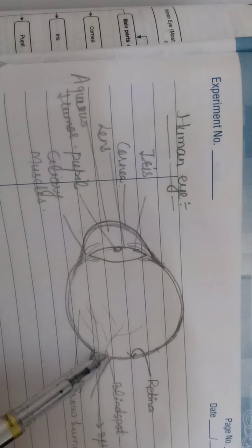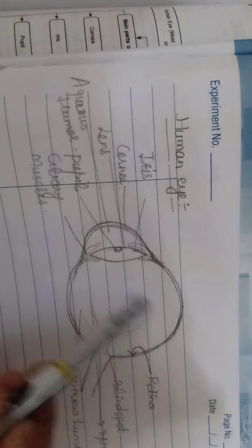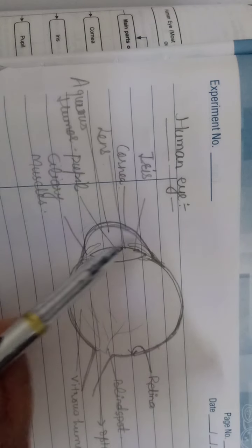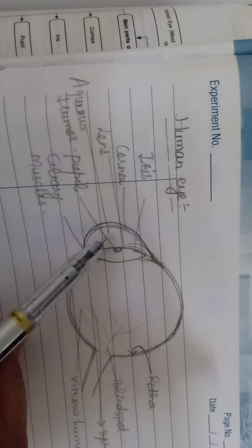and this portion is the retina, and we have the blind spot where no image formation takes place, and these are the optic nerves which carry the signal to the brain, and this part is filled with vitreous humor, and this portion between the lens and the cornea is filled with the aqueous humor.